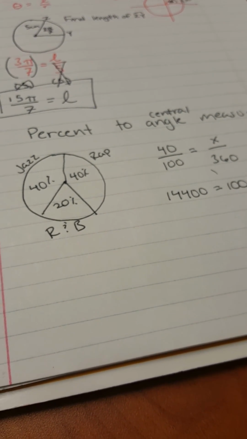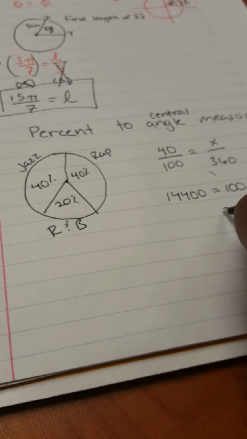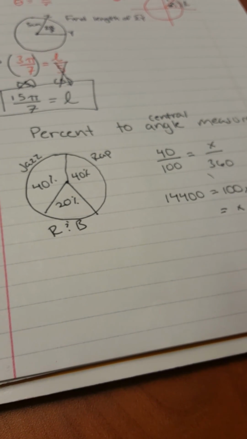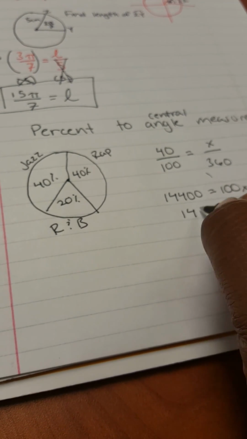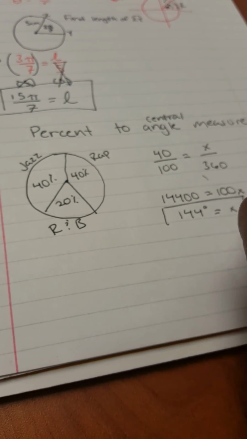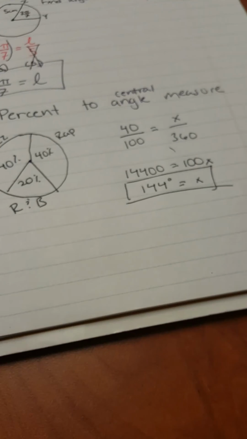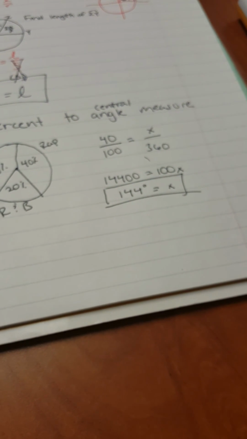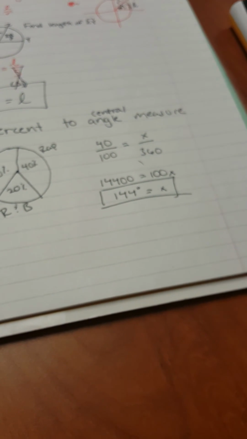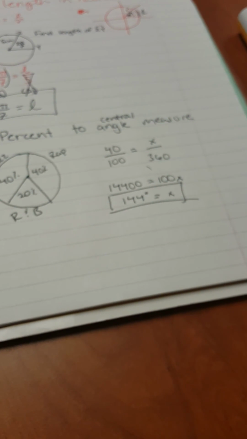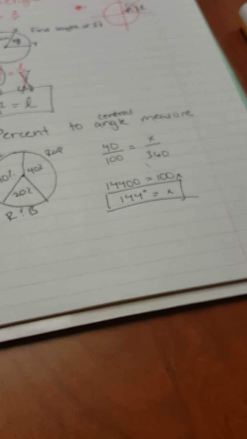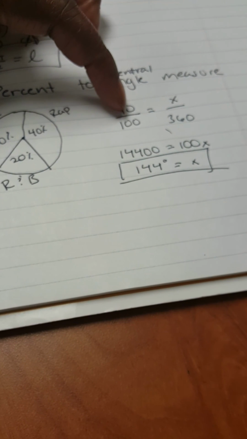So then I would divide by 100. So x would equal what? 144. 144 degrees. So that's how you convert from percent to central angle measure. And you would do it the opposite way if you were looking for the percentage.